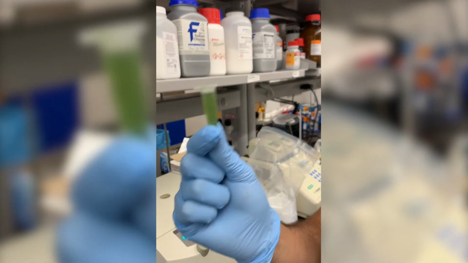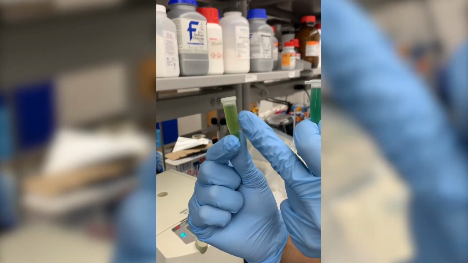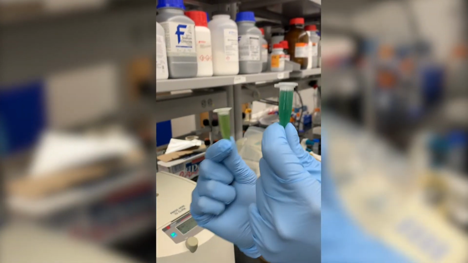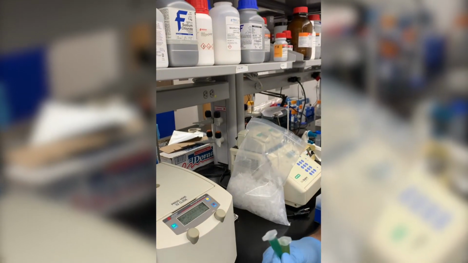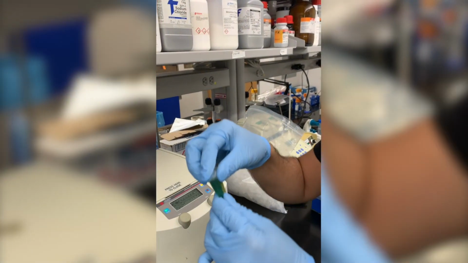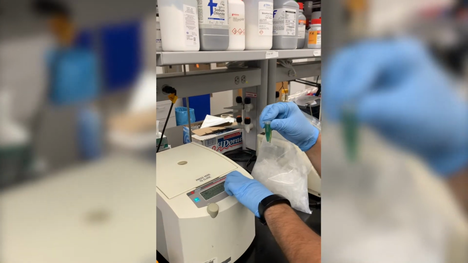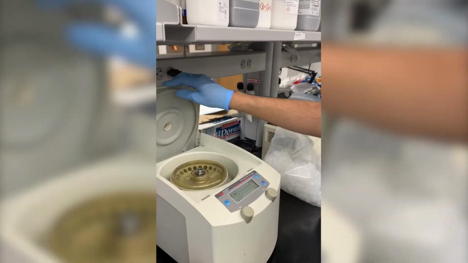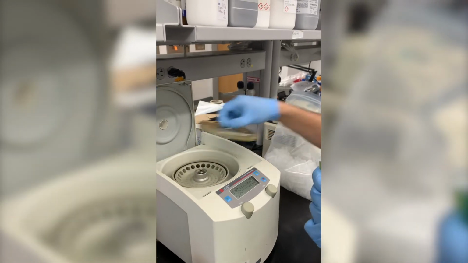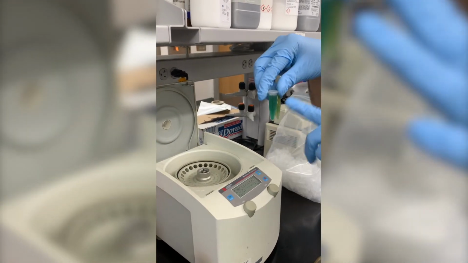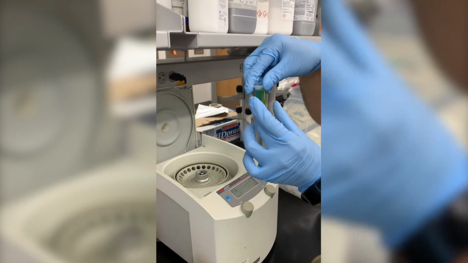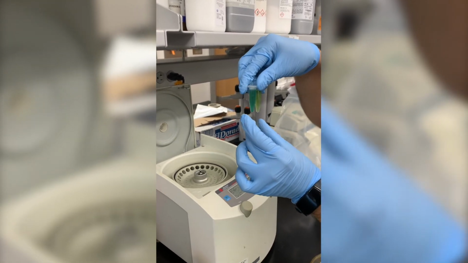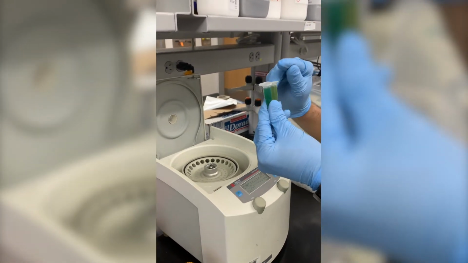Now what we have to do is separate the biomass from the liquid. And the way we do that is by placing these in a centrifuge. The centrifuge is going to utilize the differences in density of the components of these mixtures to bring the solids to the bottom and leave the liquids on top.